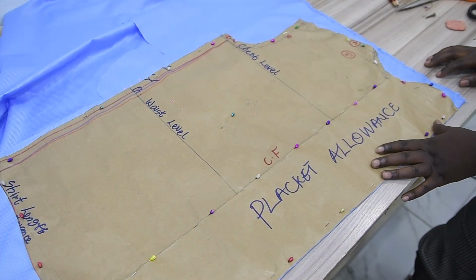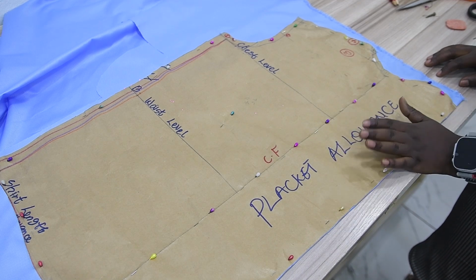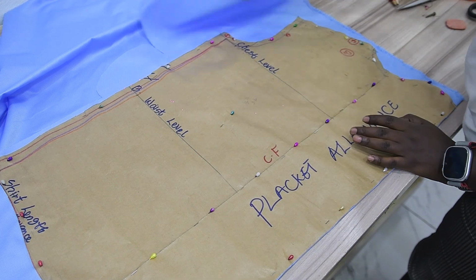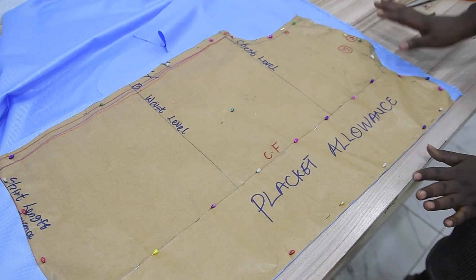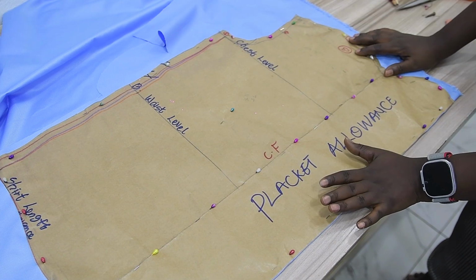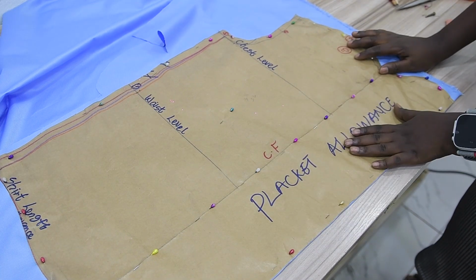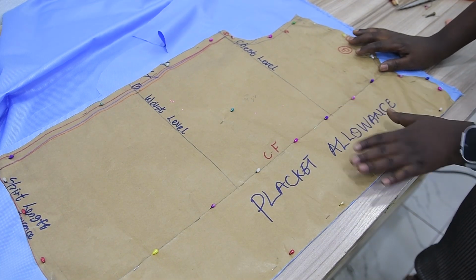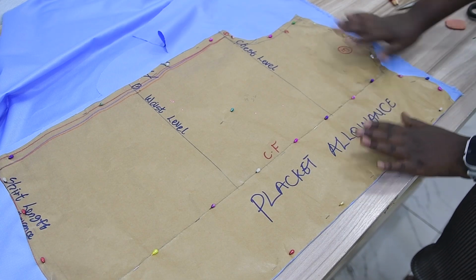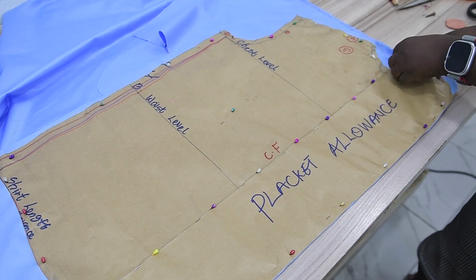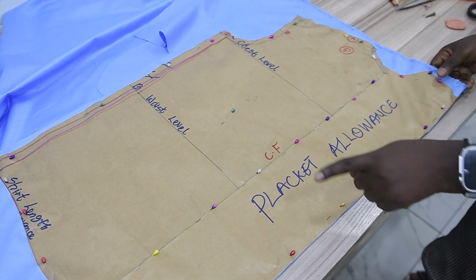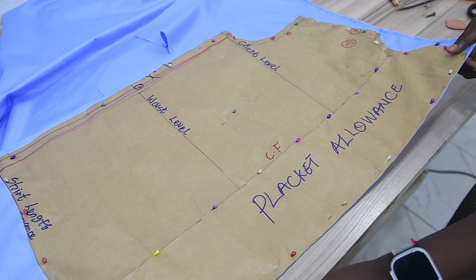Guys, now it's time to cut out the front panel. As you can see, I have my fabric folded into 2, and I open up my pattern before placing this on my fabric. So this is the placket allowance I folded inwards before, so I have to open it up and spread it on my fabric. So this one is going to be in pieces, it's not going to be on fold. So after cutting it out, I'm going to open up the folded side.